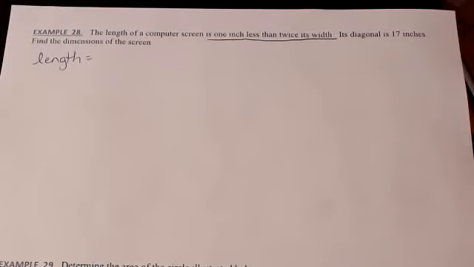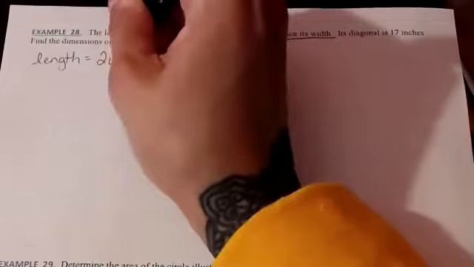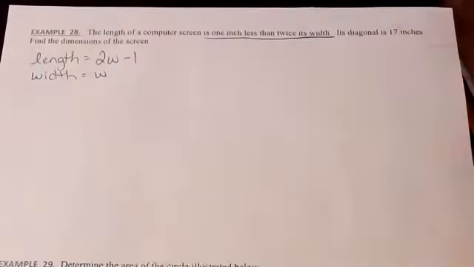Okay, type into the chat how you wrote that. Send it to me privately. How did you write 1 inch less than twice the width? Phil, awesome. Oliver, beautiful. Nung, perfect. Tiana, beautiful. Kim, excellent. Dimitri, perfect. Oh man, I'm loving it. It's too good. 2W minus 1, which means the width is simply W.